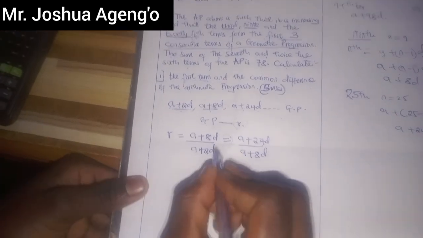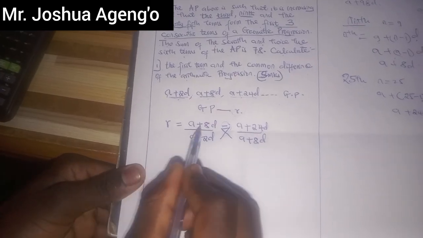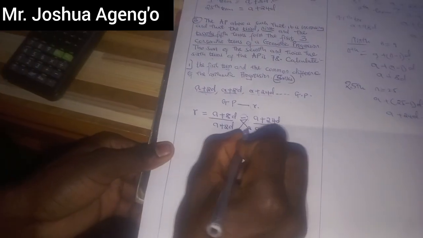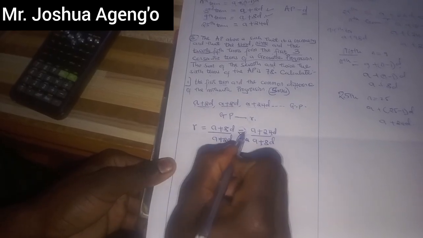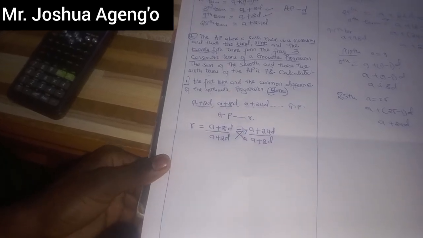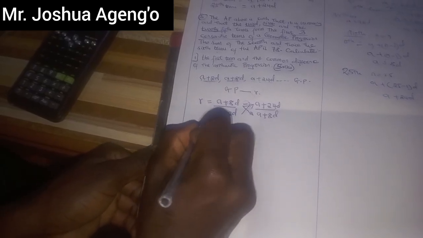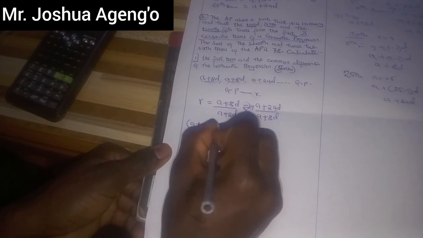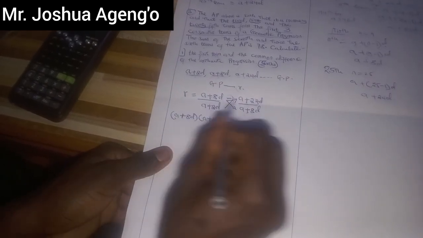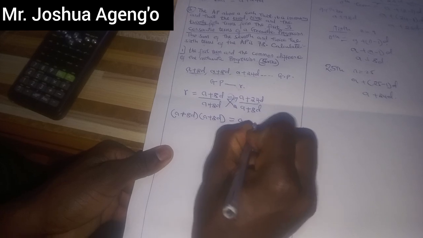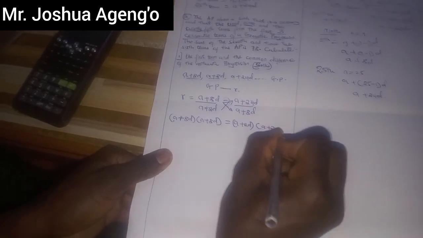So from this, we can cross multiply to form an equation such that I'll have this times this, then I can have also this times that, please. So let us cross multiply. I'll have a plus 8d times a plus 8d is equal to this times this, a plus 2d, then a plus 24d.